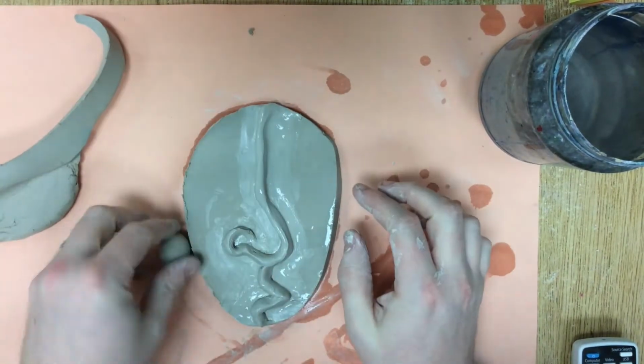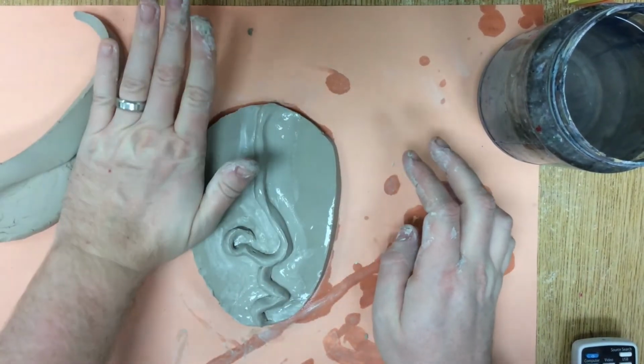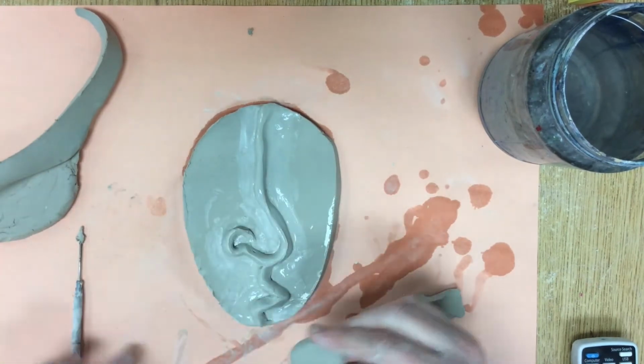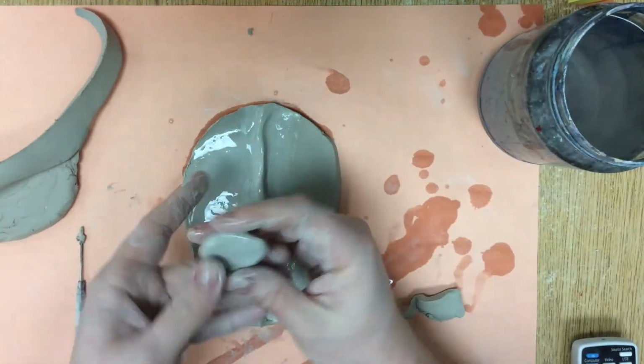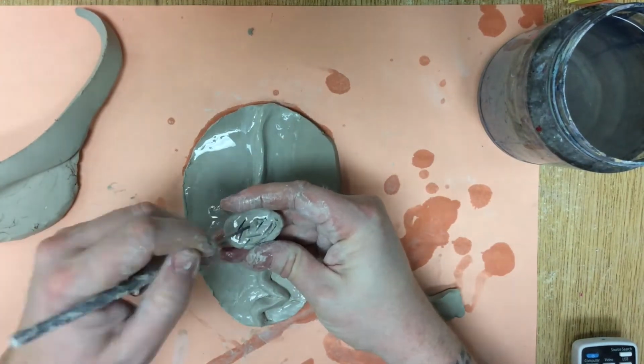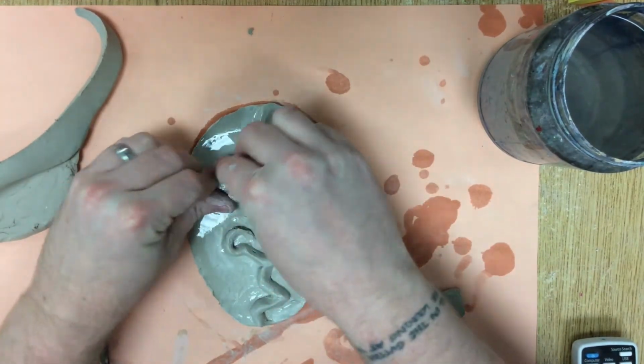The next thing I'm going to do is start making various features. In Picasso's style, you're always using simplified shapes to represent the features, so I just usually roll a ball of clay, press it flat, and make an oval for the eye, other little balls of clay to make other features.